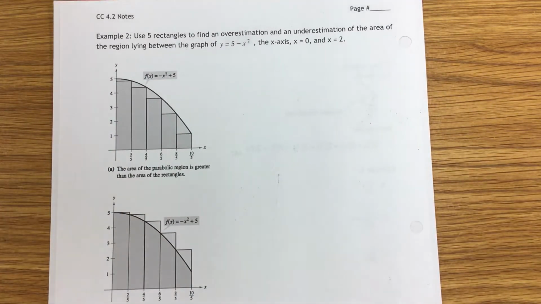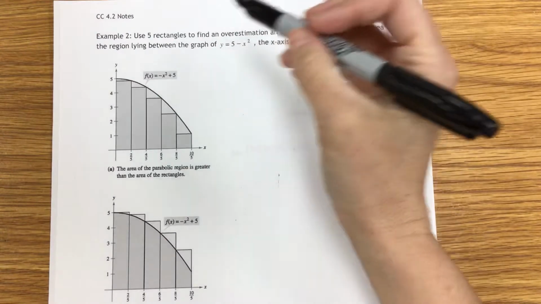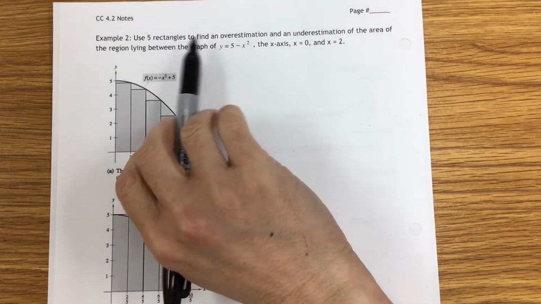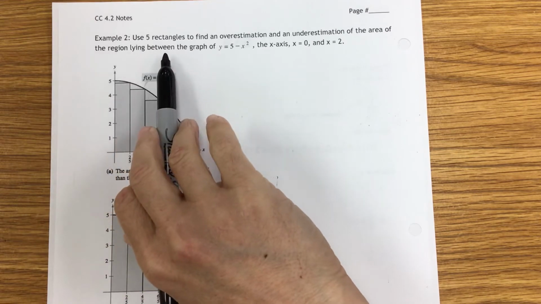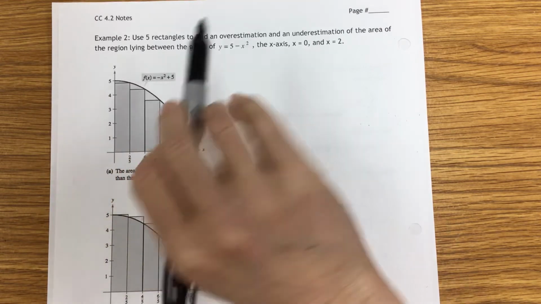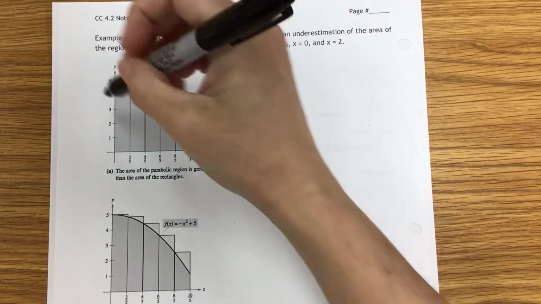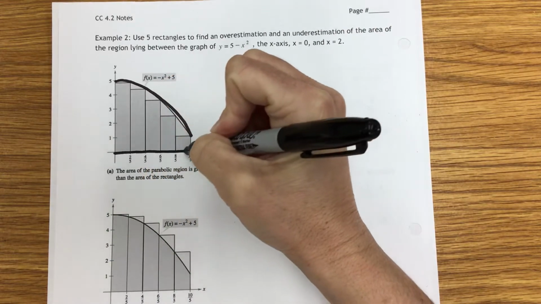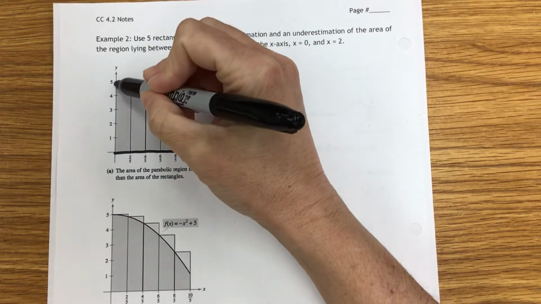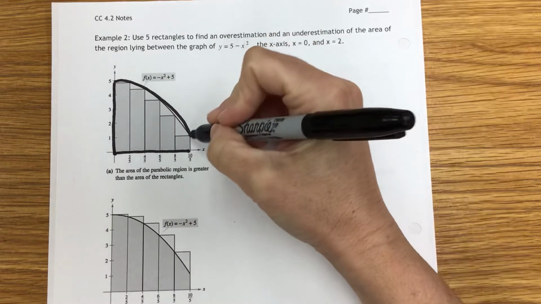All right. So when we're talking about area today, we are going to be looking at the problem of finding areas of irregular shapes. So this says use 5 rectangles for an overestimation and an underestimation of the area under the region lying between the graph y equals 5 minus x squared, so that's this line. On the x-axis, it's this line. x equals 0 and x equals 2.